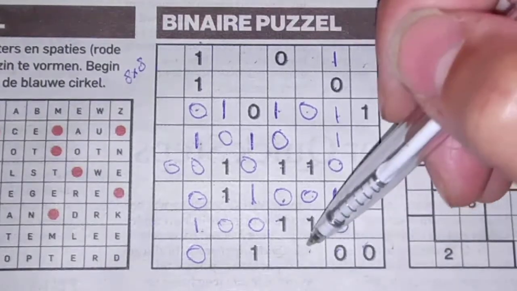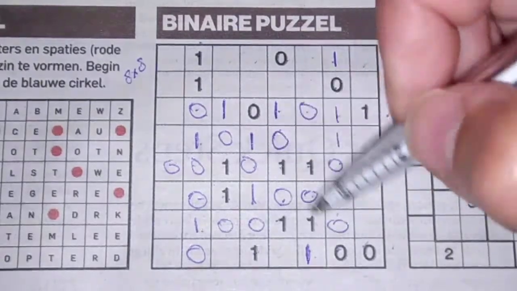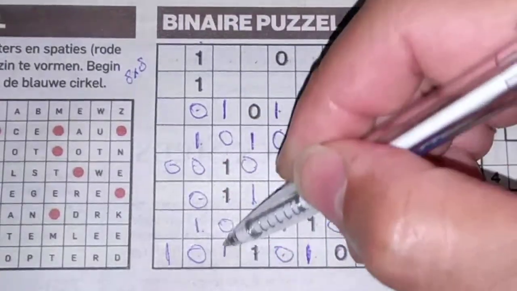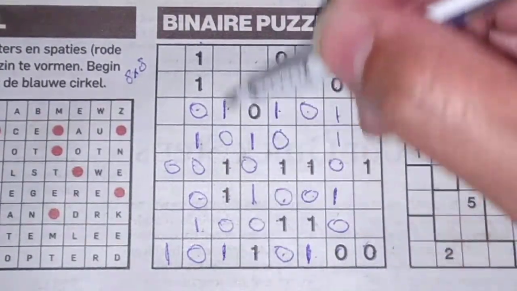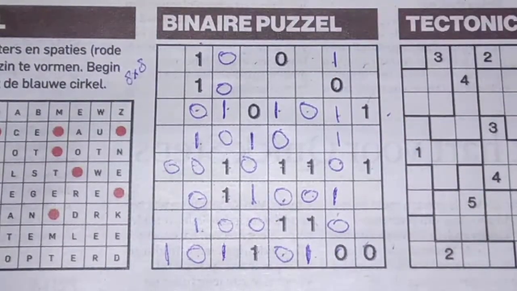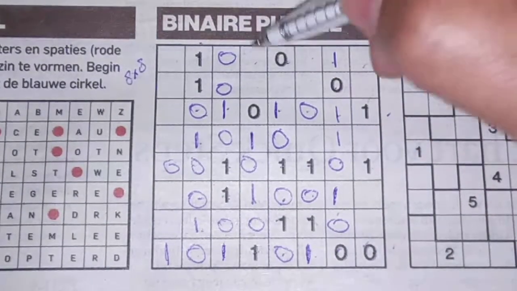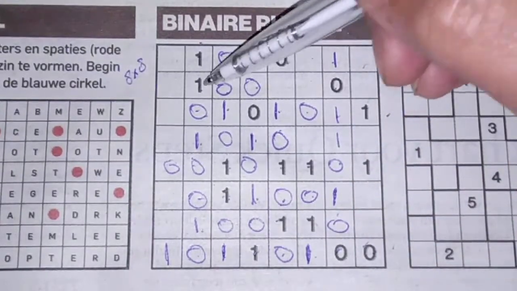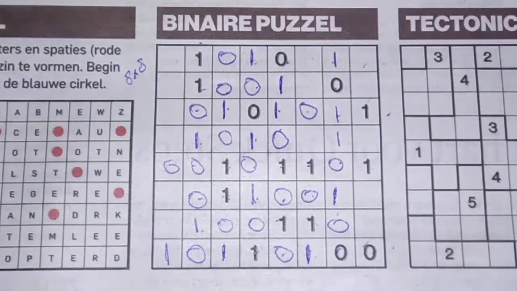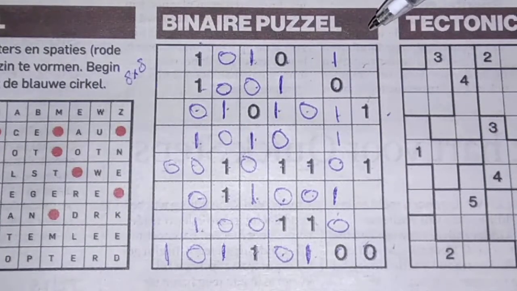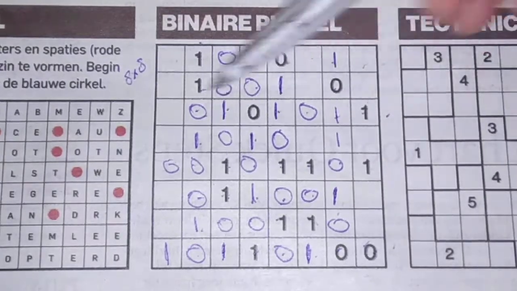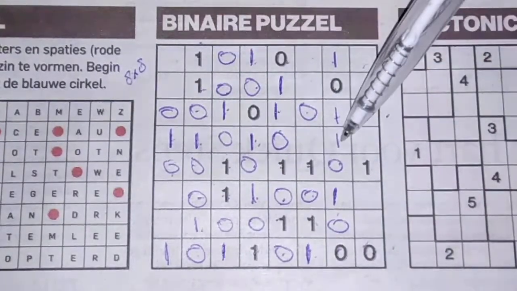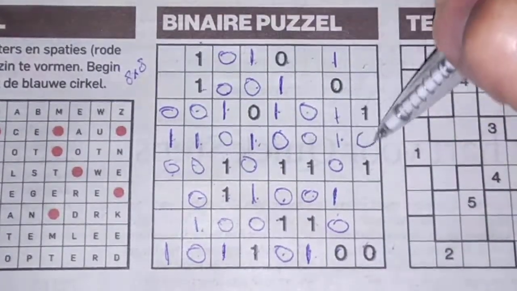Double O here and 1, there 1. Between 2 ones comes an O. 1, 2, 3, 4, 4 O's, so the rest are ones. We have 1, 2, 3, 4, 4 ones, so the rest are O's. Between 2 O's comes a 1, 1, 2, 3, 4, 4 ones, so the rest are O's. Double O here, 1, there 1. 1, 2, 3, 4, 4 ones, so the rest are O's. Between 2 O's comes a 1, 1, 2, 3, 4, 4 ones, so the rest are O's.